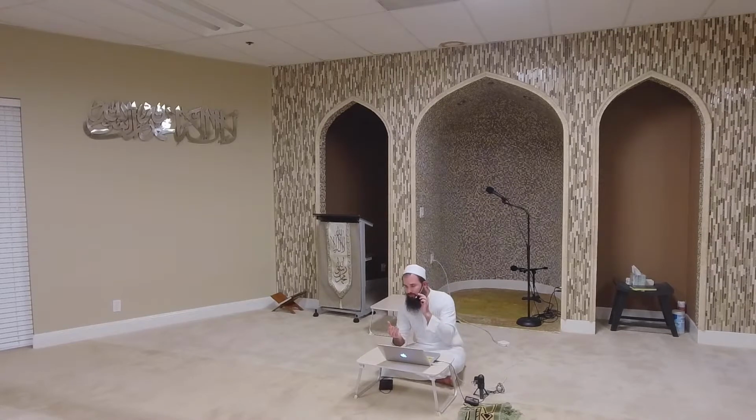Just to give an example of something that is lost in translation, we recite wal asr, innal insana lafi khusr. If I just ask everybody to Google the translation, if anybody has their phone on you, just look it up. MashaAllah, everybody has their six shooters on them. How do we translate the beginning of Surah Al-Asr? Wal asr, innal insana lafi khusr.